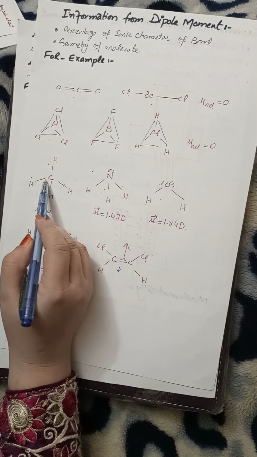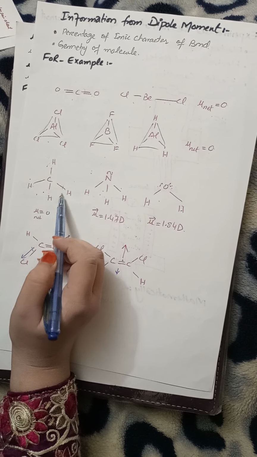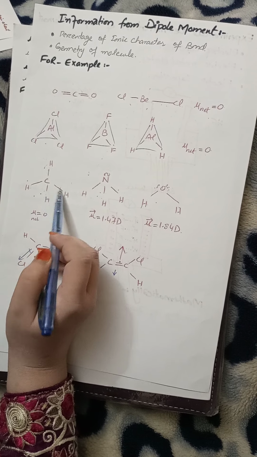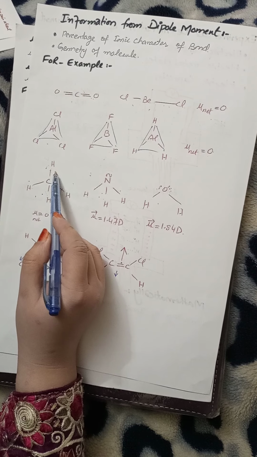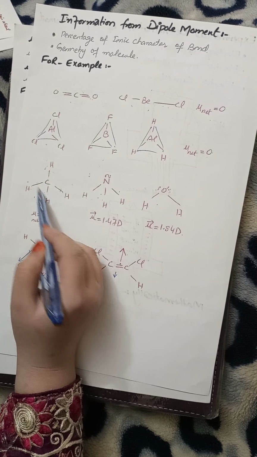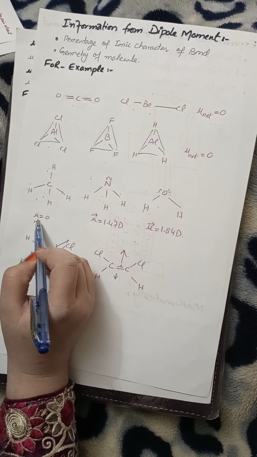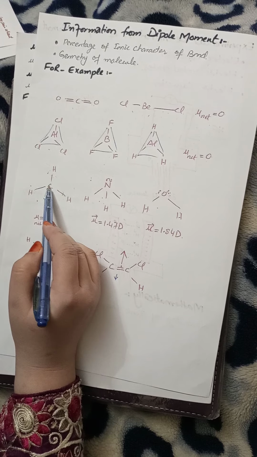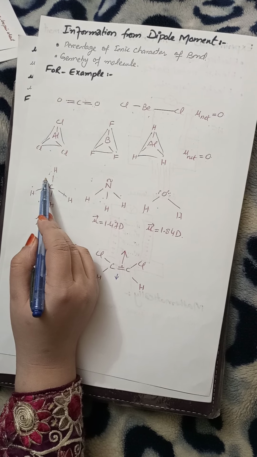In the case of tetrahedral, although it seems to you that these three bonds are very close to one another and this one is very far, in three dimensions all four are equally spaced from one another. The two opposite ones are equal in magnitude and opposite in direction, so they cancel the effect of each other, making the net dipole moment equal to 0. And this methane molecule, although it has a little electronegativity difference between carbon and hydrogen, as a whole is nonpolar in nature.